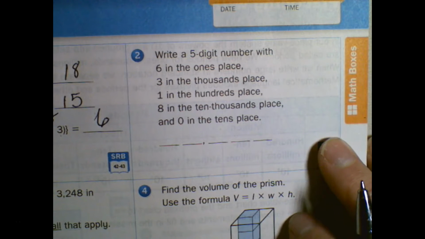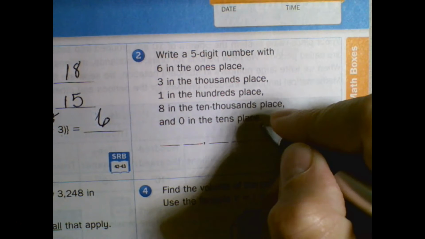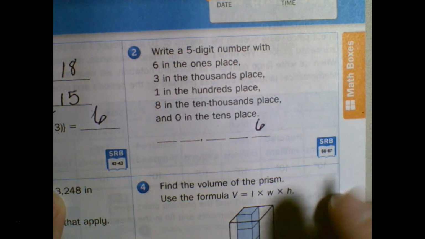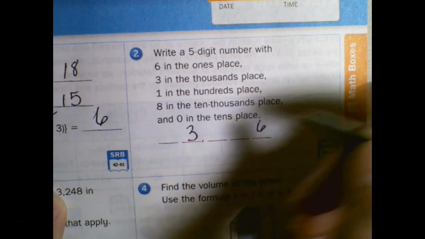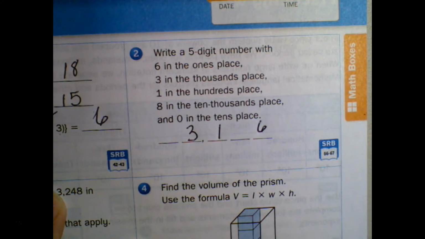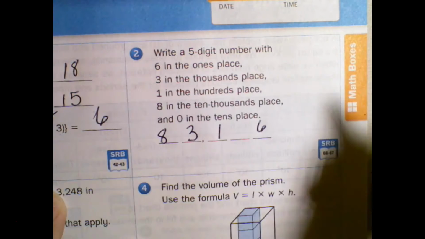Number 2, write a 5-digit number with a 6 in the ones place. There are no decimals, so the ones place will be all the way over here. A 3 in the thousands place. A 1 in the hundreds. A 8 in the 10,000s. What am I missing?